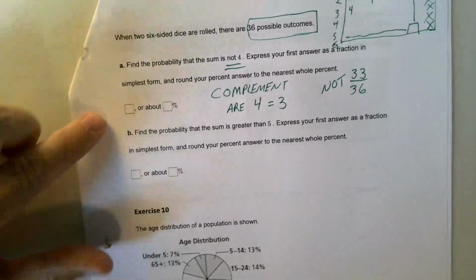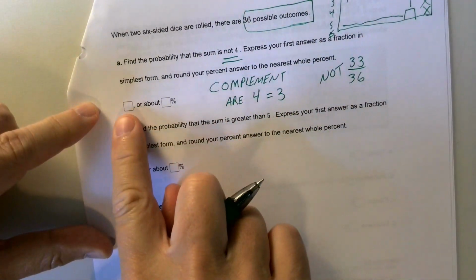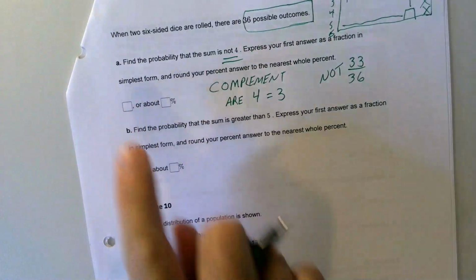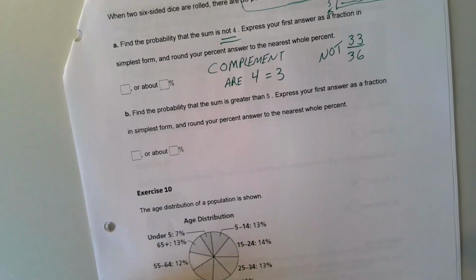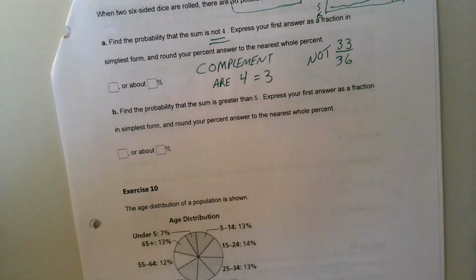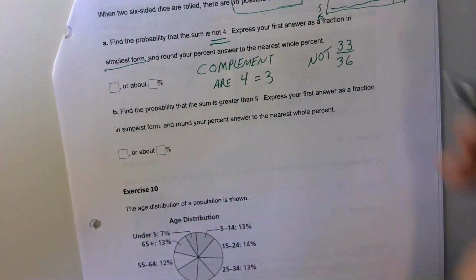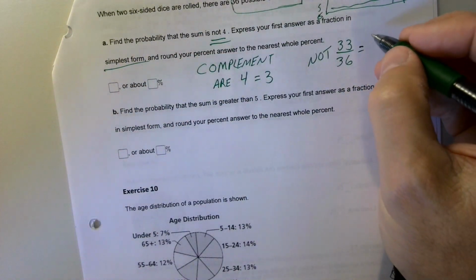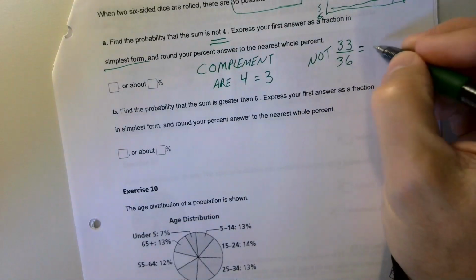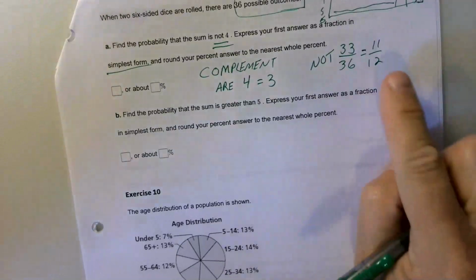Good deal. So based on everything that I just did right here, you can go ahead and finish up writing the answers into this spot right here, and then try this next problem right below that. Is that okay? Now, it does say fraction in simplest form. So I don't know if it's going to be picky on this, but I'd probably reduce that. 3 goes into both of those, so that's 11 twelfths. Okay. Good deal.